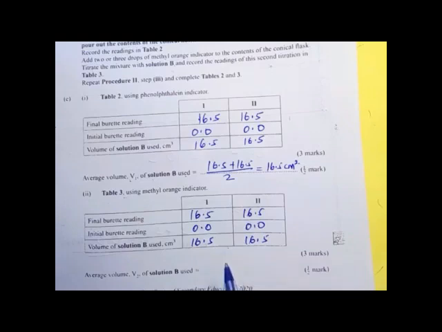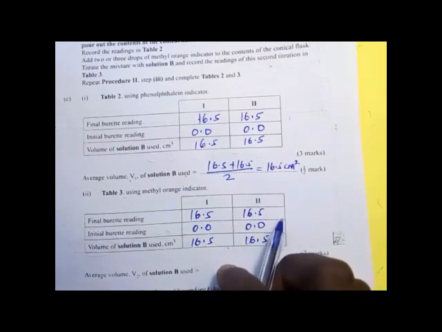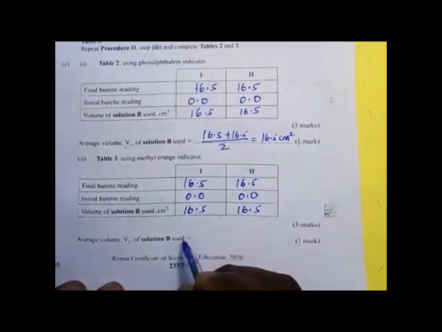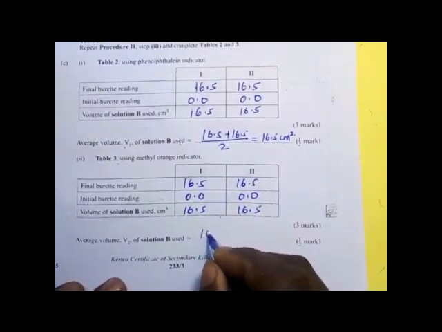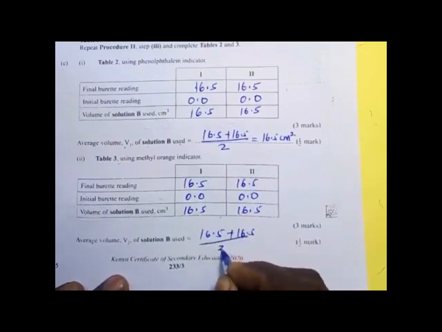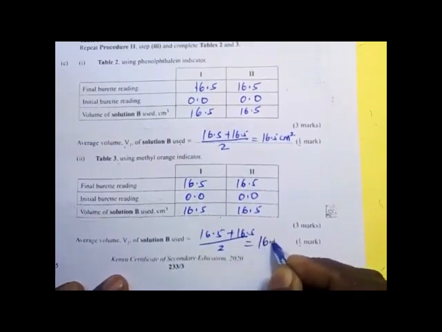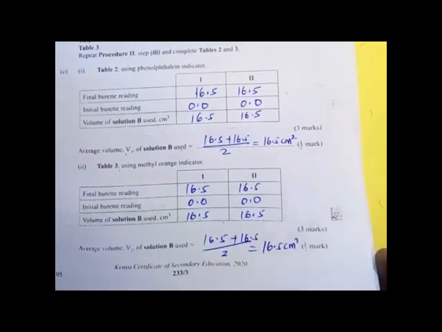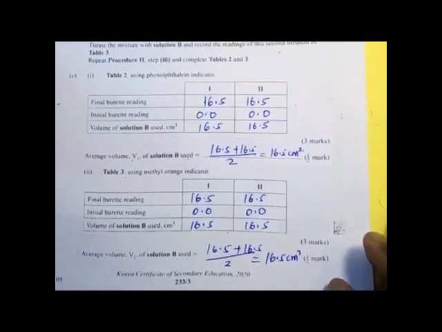The thing is, do you know how to use the average you have decided to use, correctly, step by step, down the questions? The average here is 16.5 plus 16.5 divided by 2, and we have 16.5 centimeters cube. So this is how the table was. Let us go to the next page and see the questions.